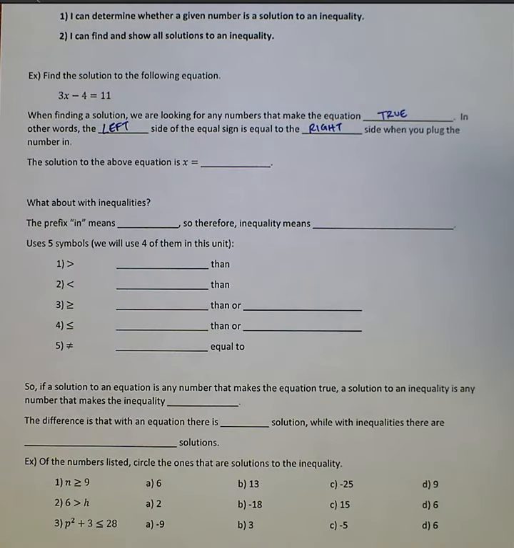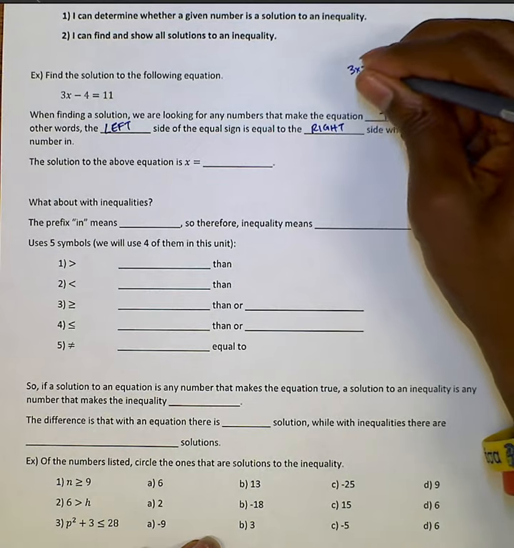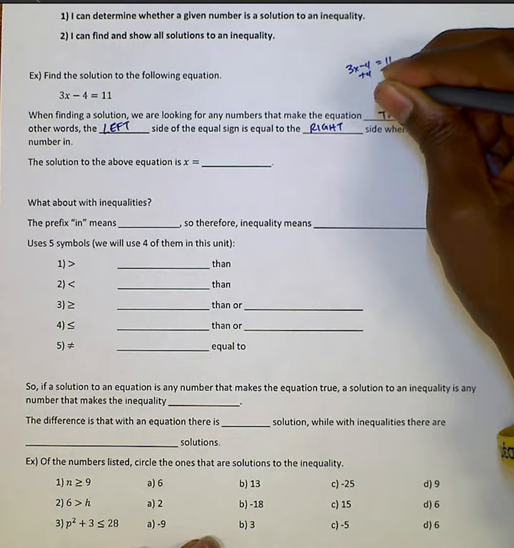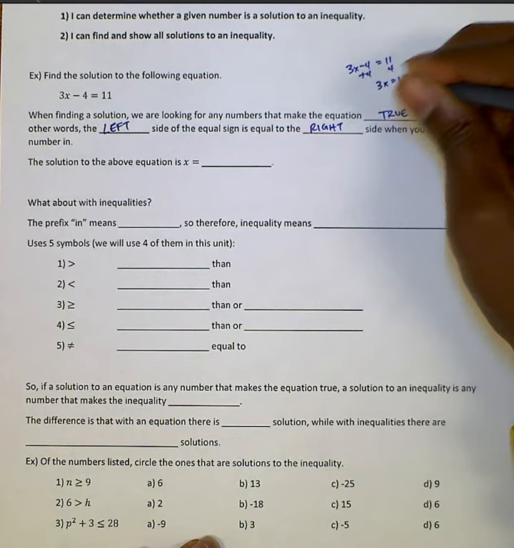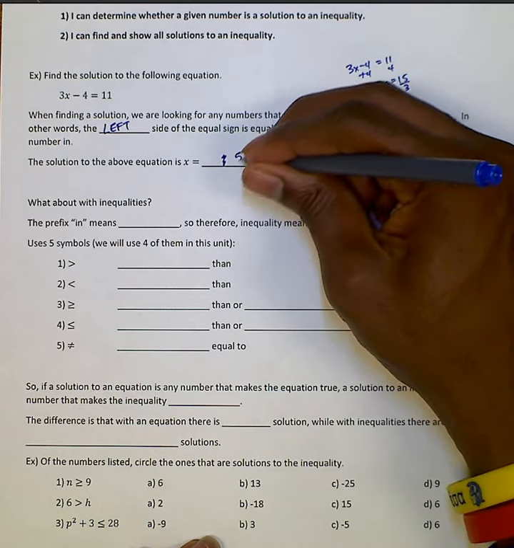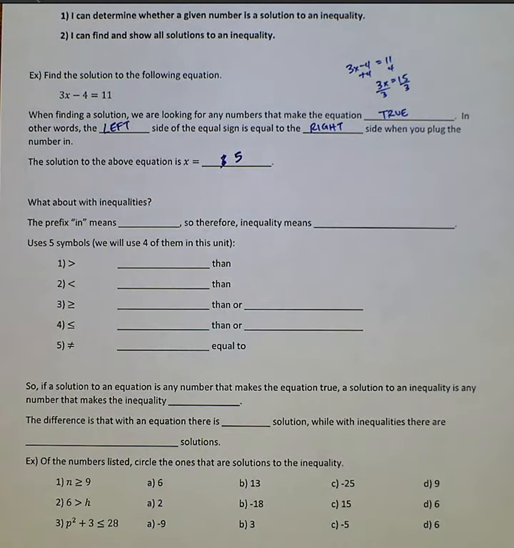So the solution above: we have 3x minus 4 equals 11. We'll add 4 to both sides. 3x equals 15. Divide both sides by 3 and we'll find that x is 5. 5 is the number that makes this equation true, because when I plug 5 in, I have 15 minus 4 is equal to 11. The left side equals the right side.